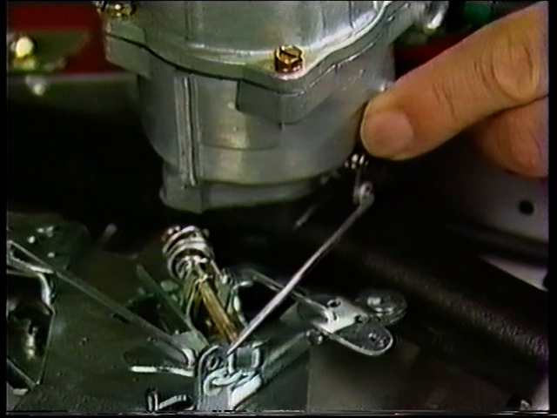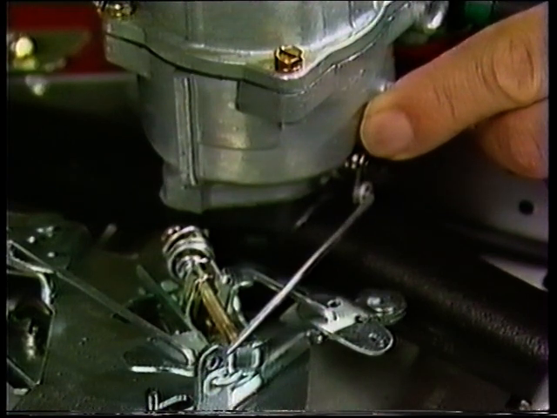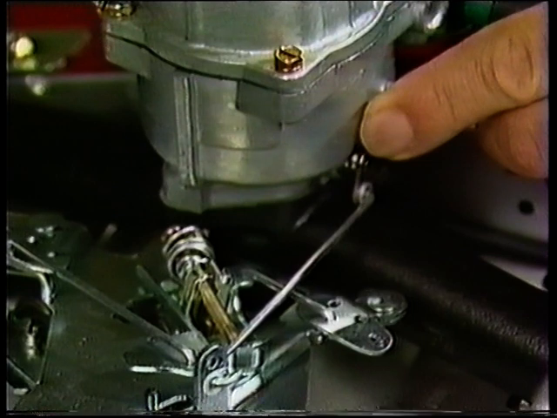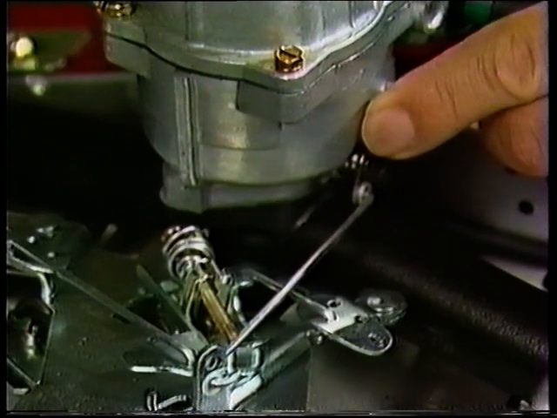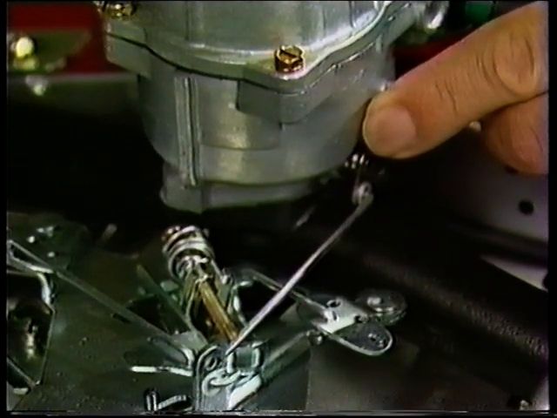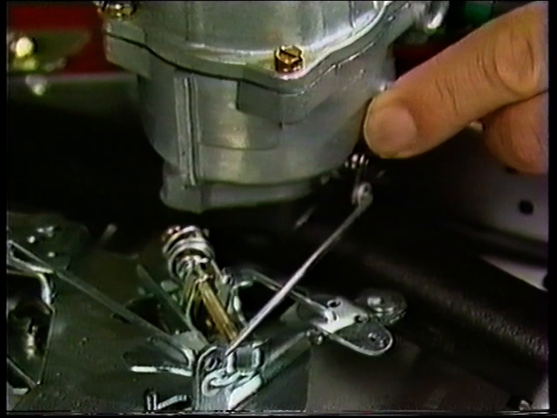Turn the idle speed screw until the engine is running at the proper top no-load speed. Make sure you hold the throttle plate linkage against the idle speed screw at all times. If the hunting and surging continues, you likely have a carburetor problem. If the hunting and surging disappears, you likely have a governor spring problem.